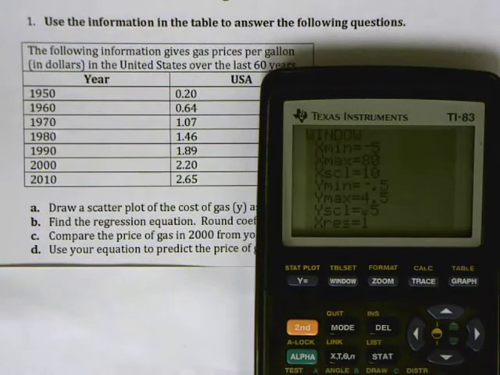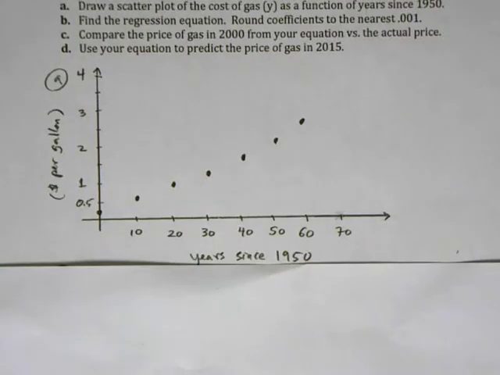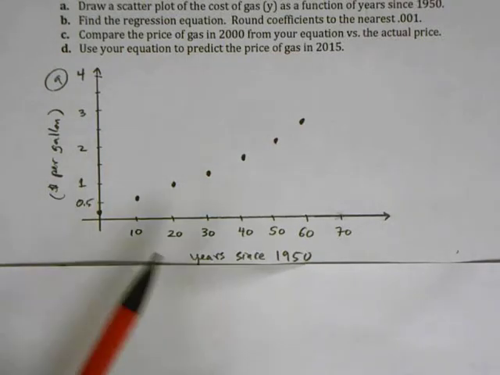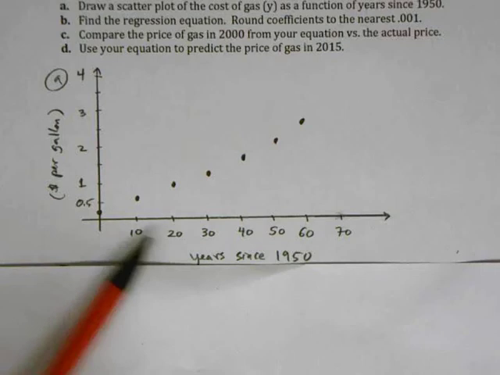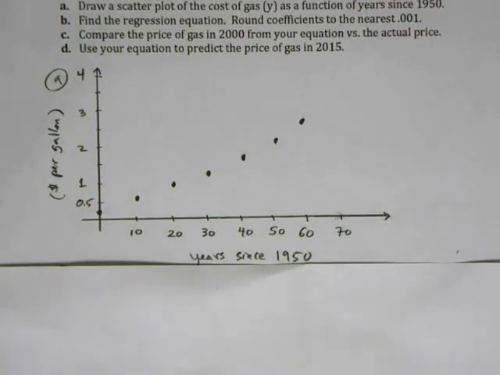And then 0.5 as my Y scale, and then hit graph. And then you can see the graph come up, and it's a pretty nice looking graph. And so I'm going to pause a minute and then just transfer this on. Okay, so I've transferred everything onto my paper. Notice I've labeled the axes, years since 1950, starting at 0 and going by tens, and then the y-axis, cost of gas in dollars per gallon.